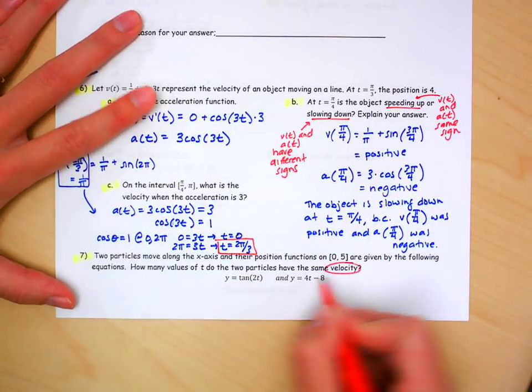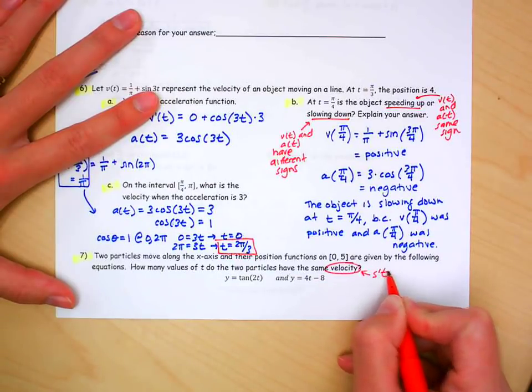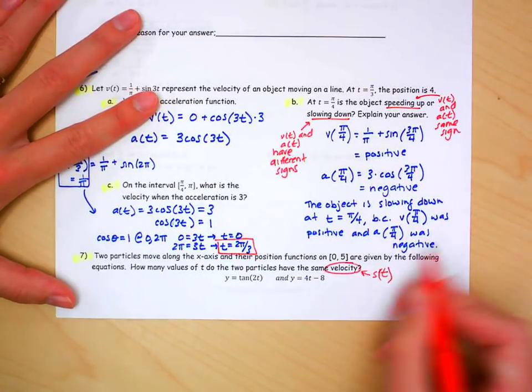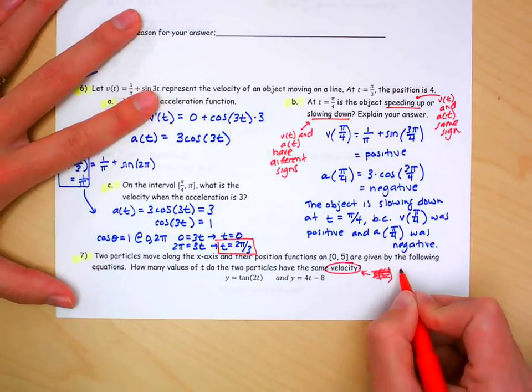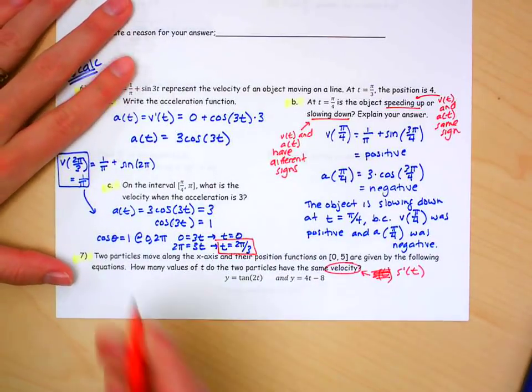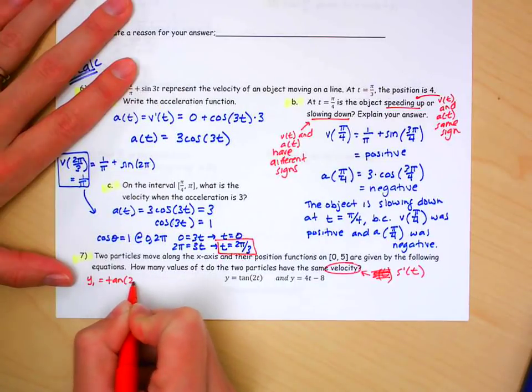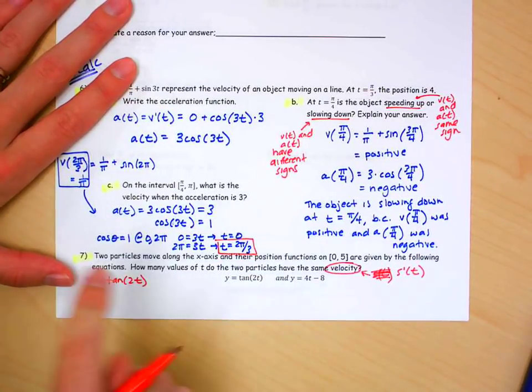Remember, these are both position functions. So this is going to be the derivative of position. Okay? So if I want to figure out when they have the same velocity, when I see same, I should think equals. And I told you guys when we see equals, we should think graph and intersect. So in my calculator, in y1, I'm going to have tan of 2t. Make sure your calculator's in radians.